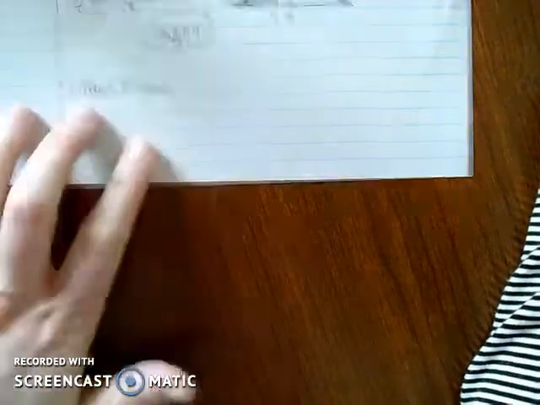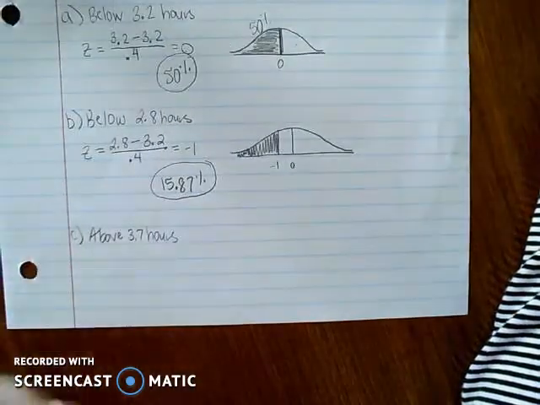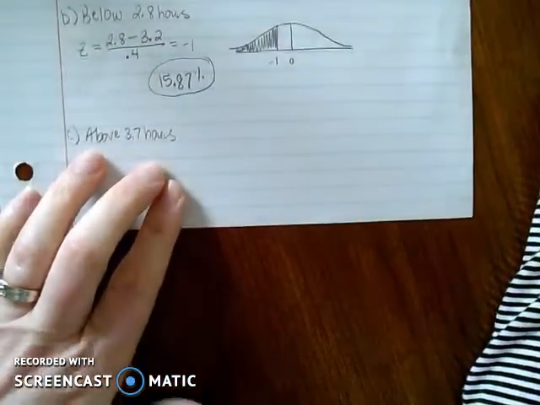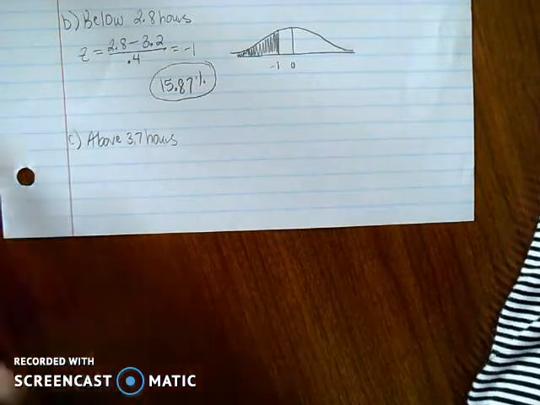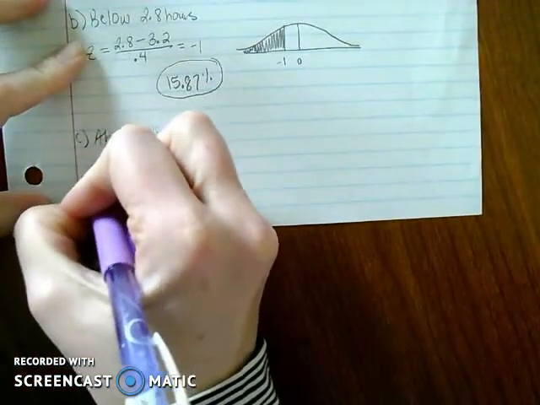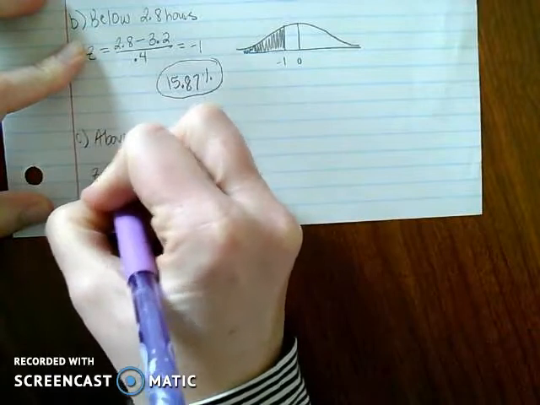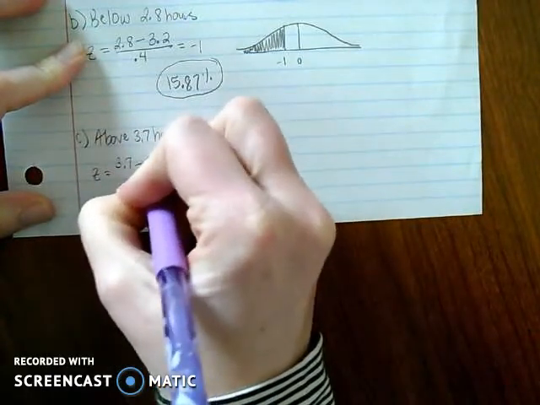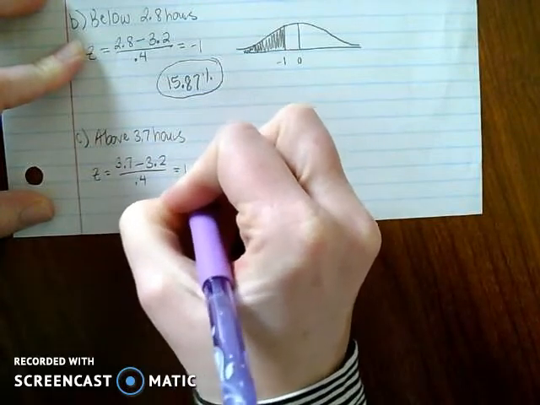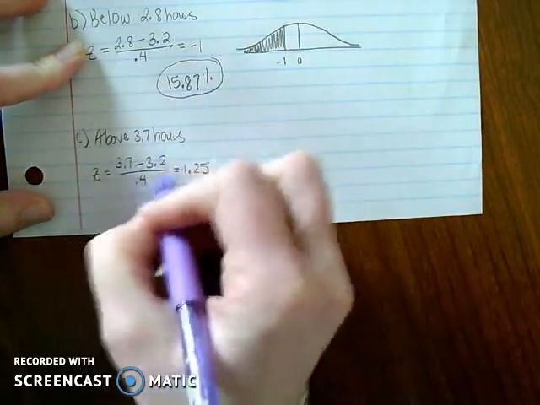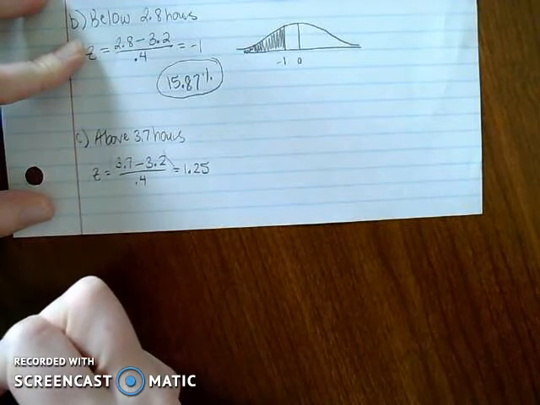Okay, continuing on with this same example of the horseback rides. Part C wants to know the percent of rides that were above 3.7 hours. So again, you're going to keep doing this the same way. Z is equal to, they're asking about 3.7 minus your mean of 3.2 all over 0.4. Again, you can type that all right into your calculator. You just need to make sure you put parentheses around the top when you do it.